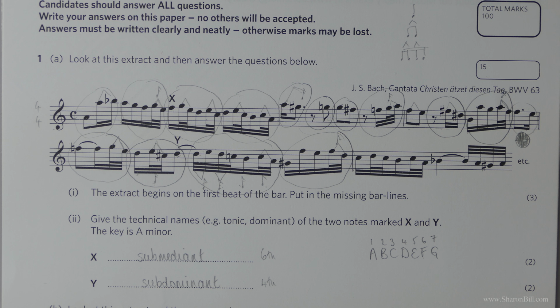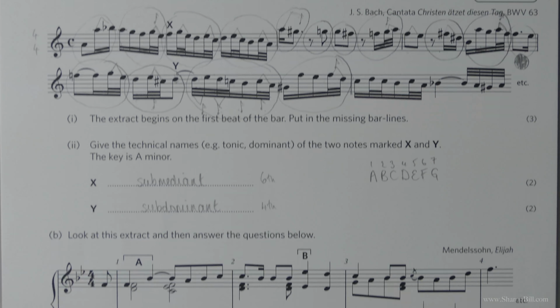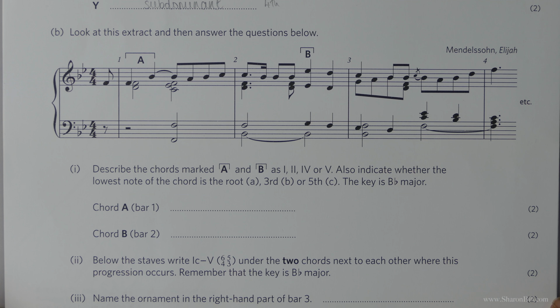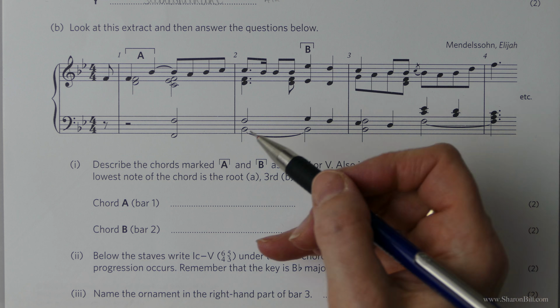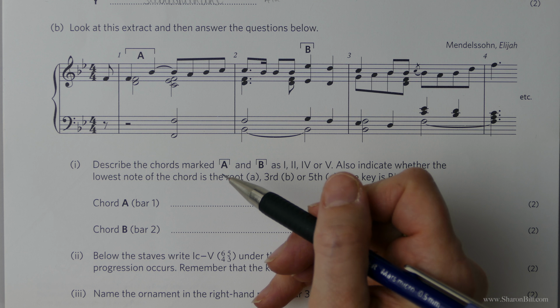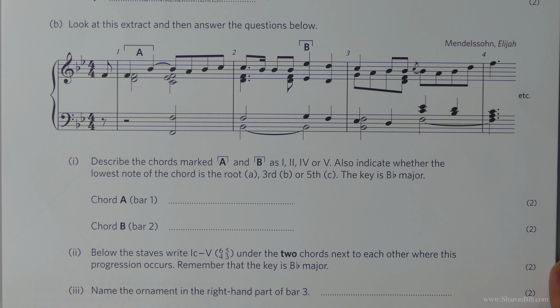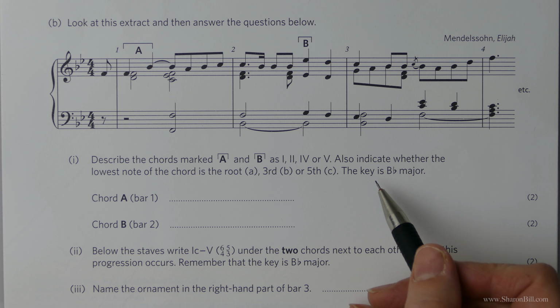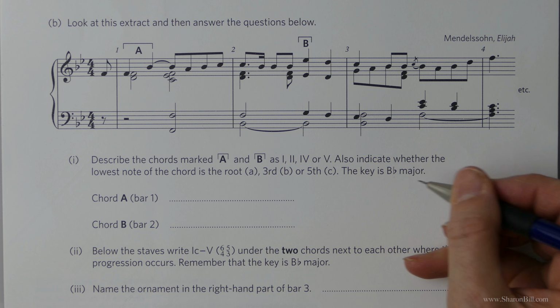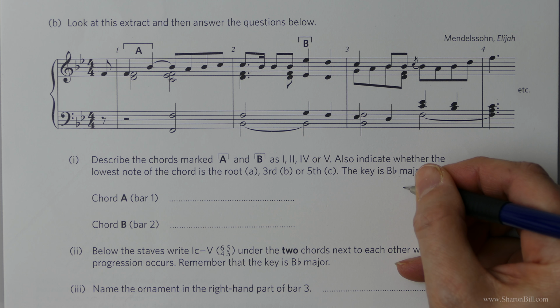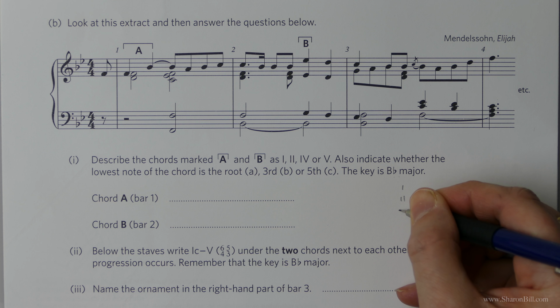So now we're going to move on to the second part of this question. So again, we've got a separate extract of music and we've got some questions to answer here. So our first job is describing the chords. We're told helpfully that we're in B flat major, and we're going to be looking at chords 1, 2, 4 and 5.